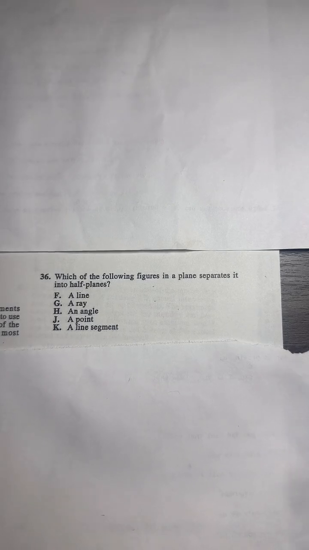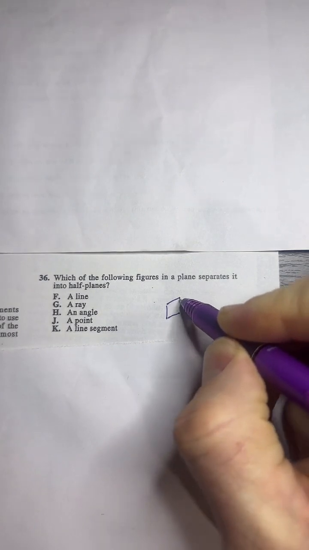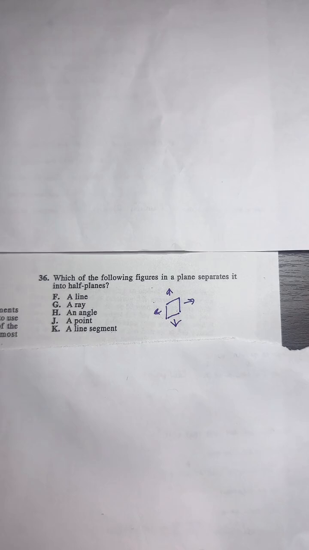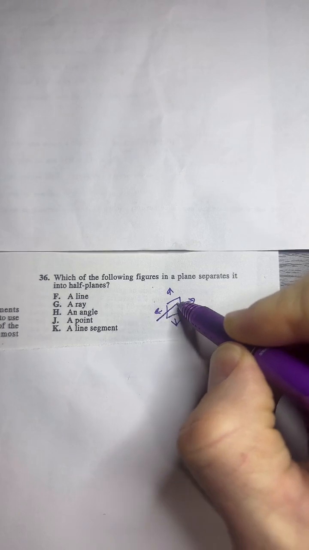So a plane is literally a flat space that goes on forever in all directions. It's kind of like a piece of paper that goes on forever in space. So it asks, which of these figures would split it in half?